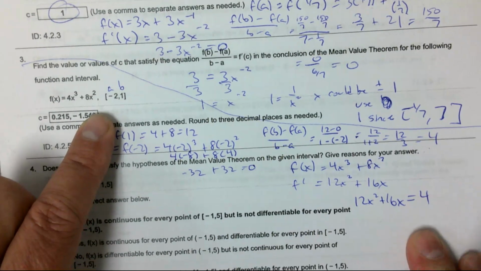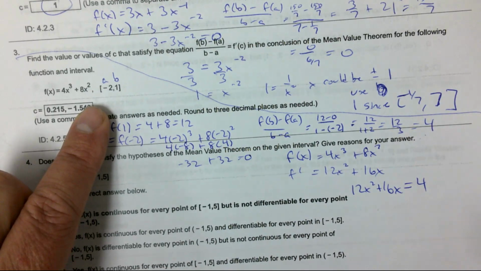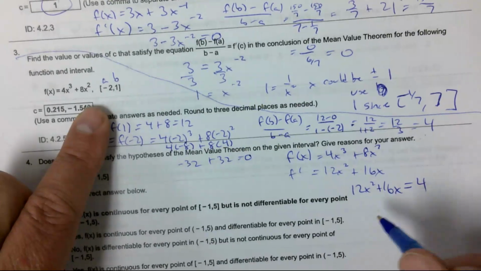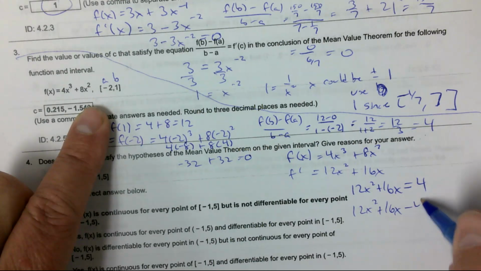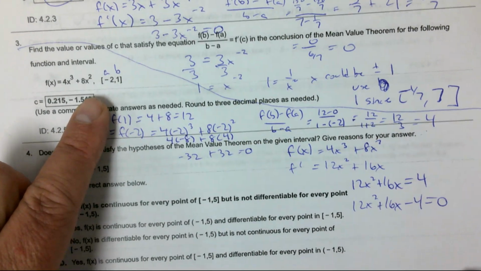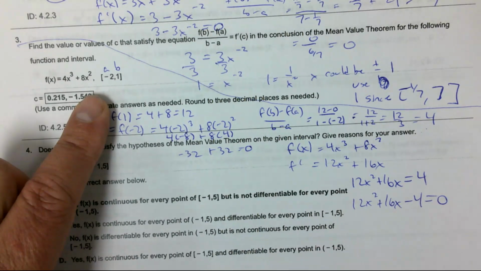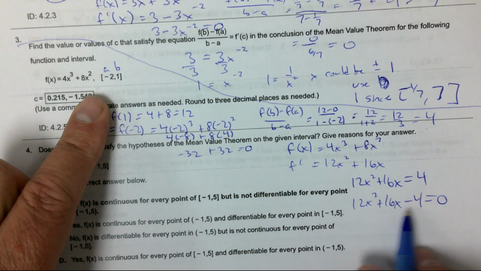On this one, we're going to bring the 4 over. And what I notice is all three terms are divisible by 2 because they're even. In fact, all three terms are divisible by 4.